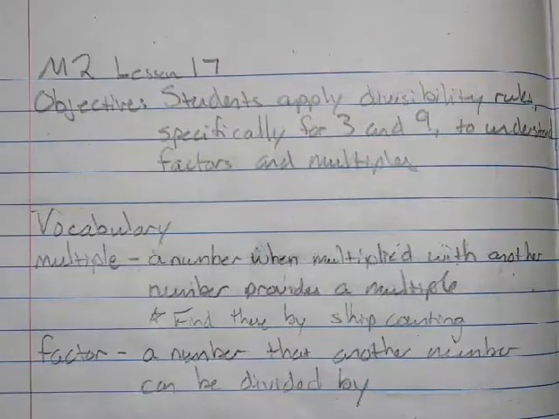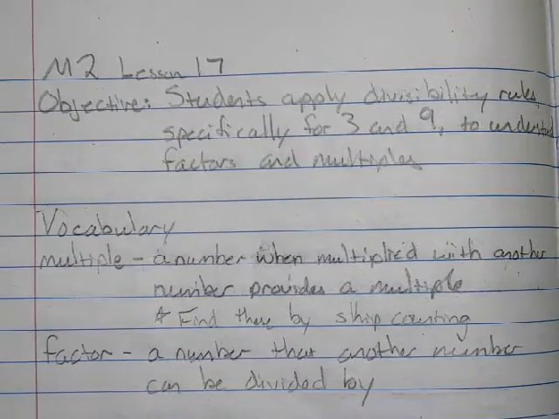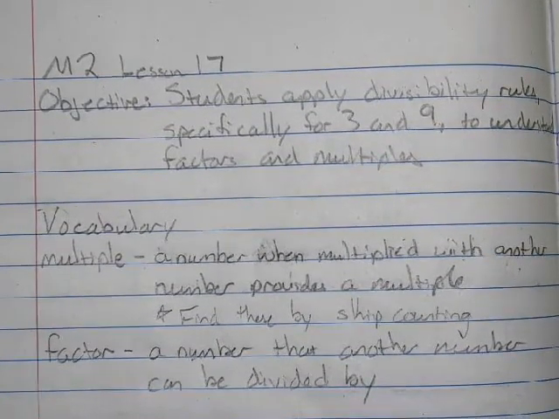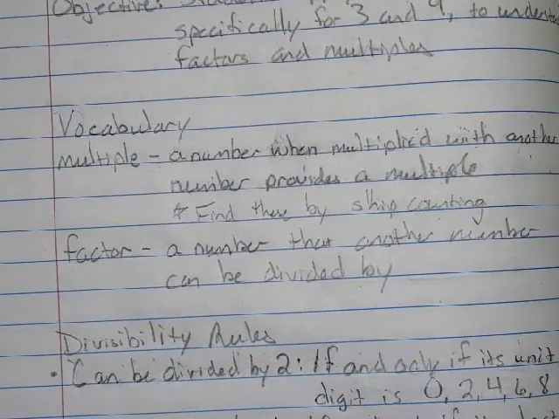Lesson 17 has us begin looking at divisibility rules before we go into greatest common factor. So the objective for this lesson is that you will apply the divisibility rules, specifically for 3 and 9, to understand factors and multiples. So first of all, I wanted to remind you what a multiple and a factor are.